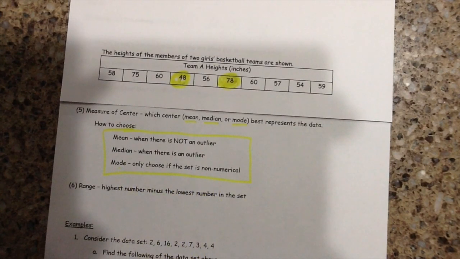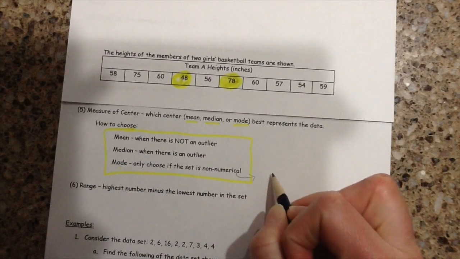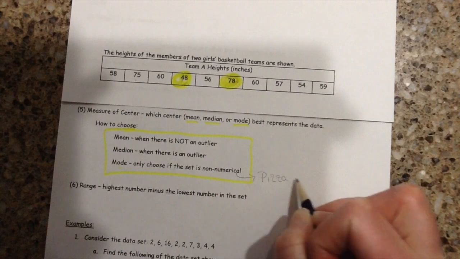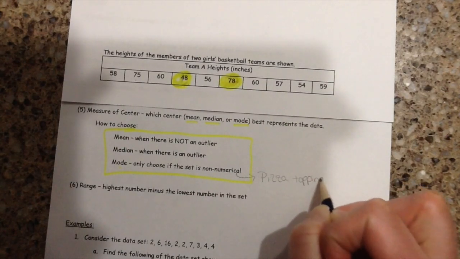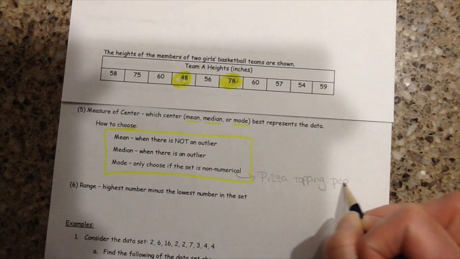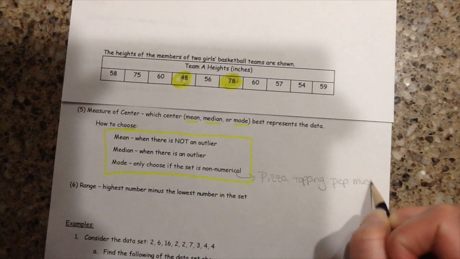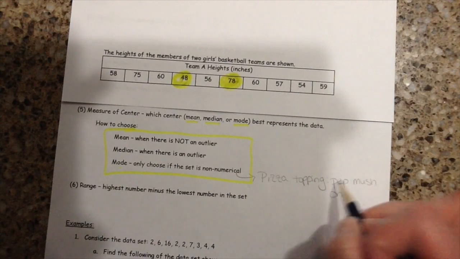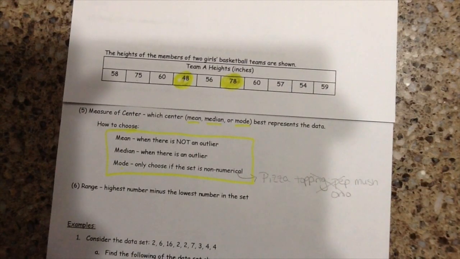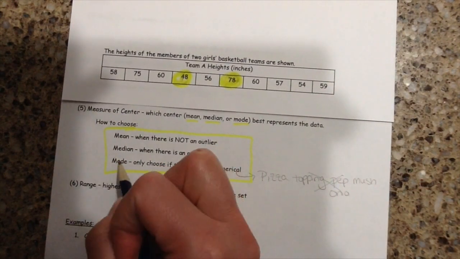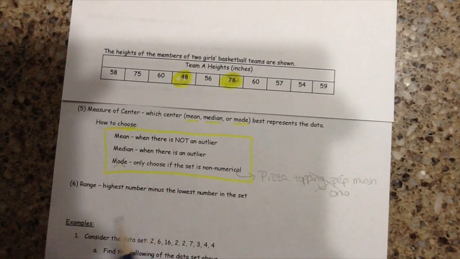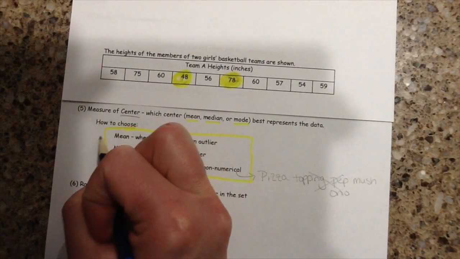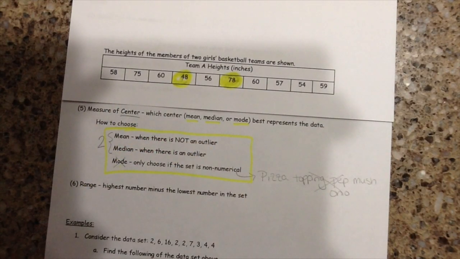So a non-numerical set would be like if somebody asked you what's your favorite pizza topping, and there was a list of pepperoni, mushrooms, onion. That would be non-numerical, but we don't actually have those in chapter 11. So really, don't ever pick mode. Now they might ask you to calculate the mode, but when you're dealing with measure of center, really, you're just picking between these two, okay?